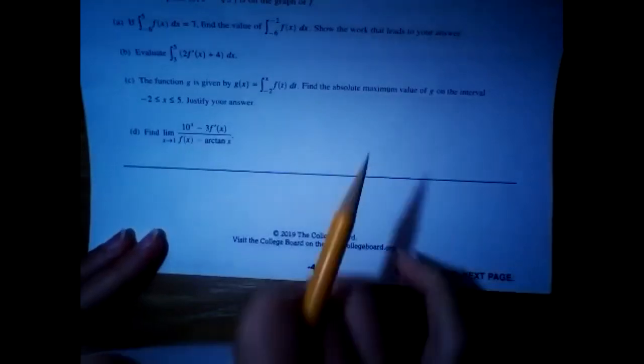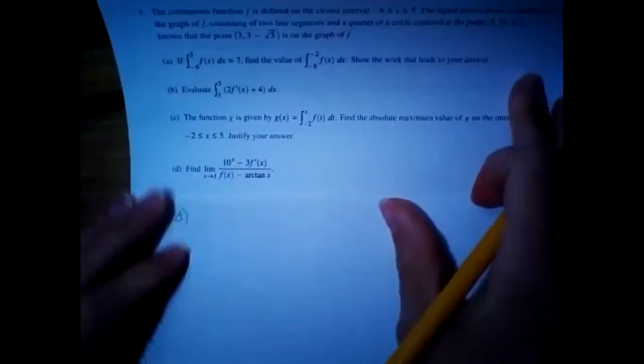All right, and then lastly, part D looks really scary. It's actually the easiest part of the whole thing. So again, if part A, B, or C throws you off, don't give up because these don't go easiest to most difficult. It's kind of all jumbled.